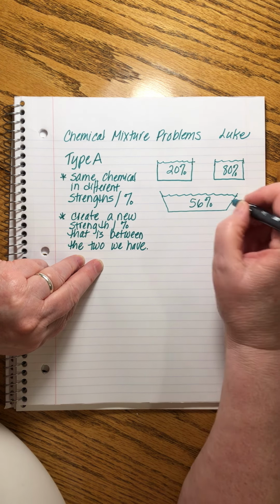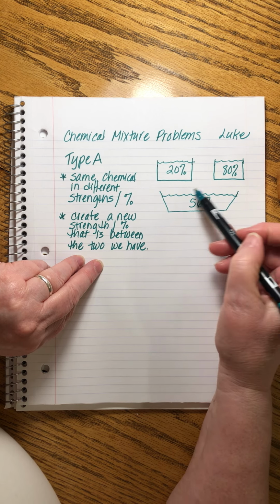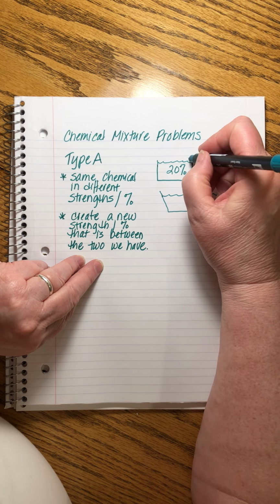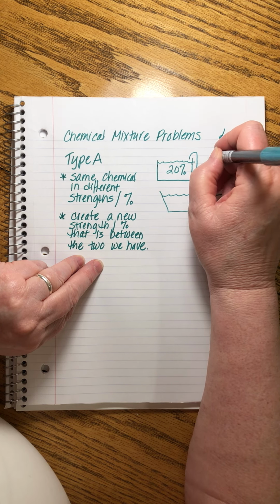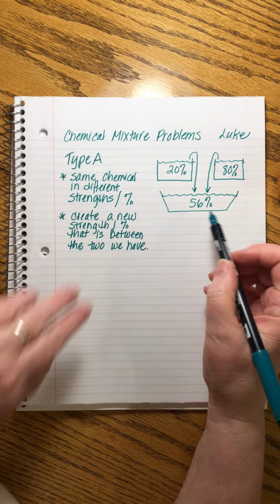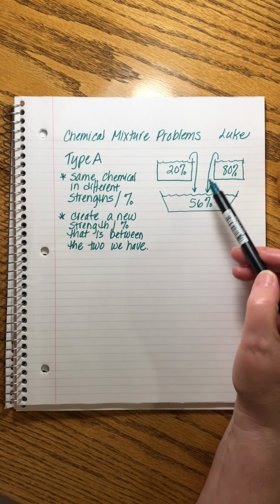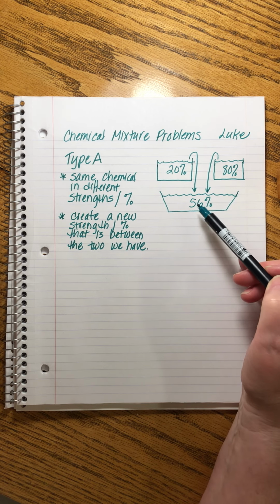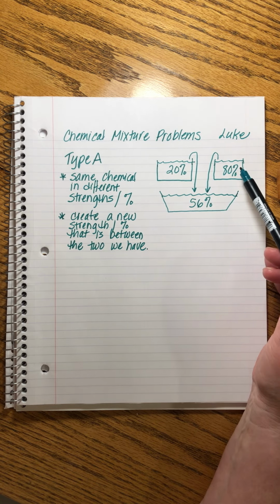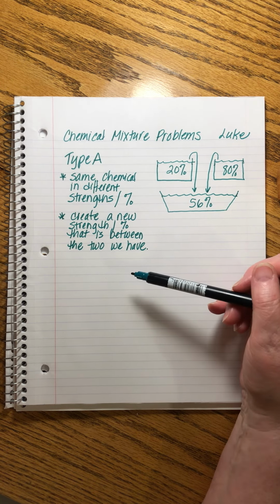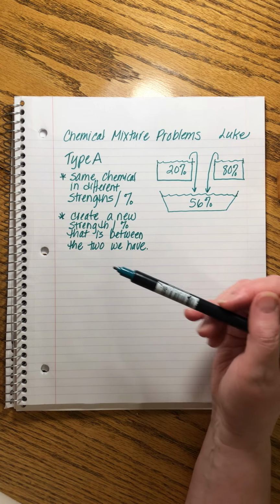Do you see what I mean about the Goldilocks? This one's too low, this one's too high, this is just right. So we're going to take some of this and pour it in this pan, and we're going to take some of this and pour it in this pan, and that's how we get this new mixture. But how much do we need to pour of each in order to get 56%? We can see that 56% is in between these two, but how much exactly do we need to put in there? That is the whole mystery.